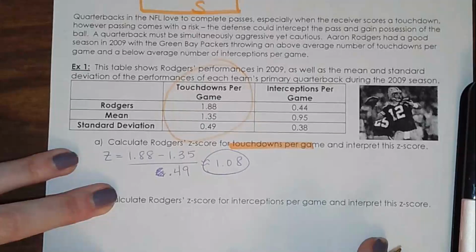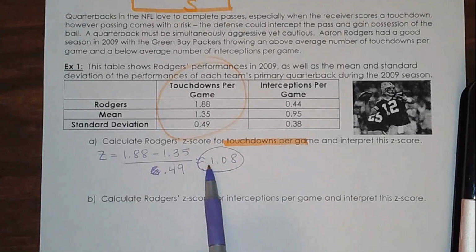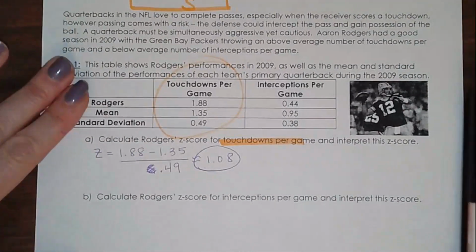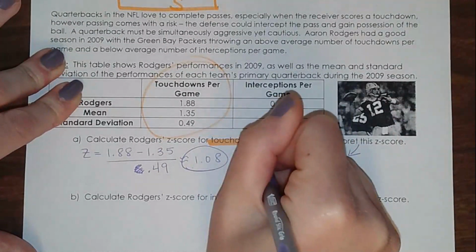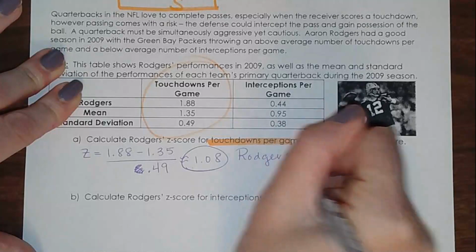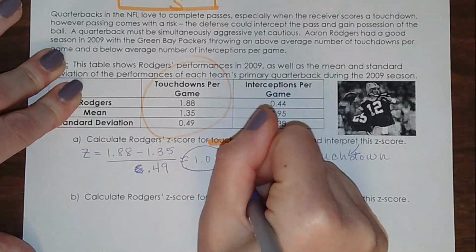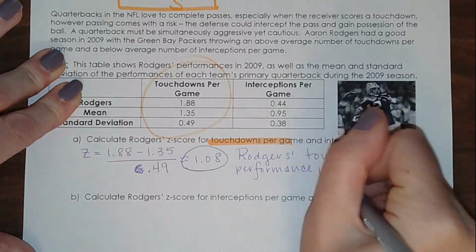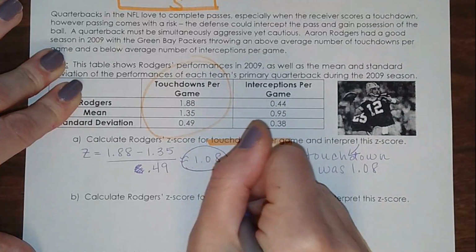So that's how we're going to round our z-scores, to the nearest hundredth, 2 decimal places. So it's a positive z-score, which means they were that many standard deviations above the mean. So interpret this z-score. What does it mean? Rodgers' touchdown performance was 1.08 standard deviations above the mean.